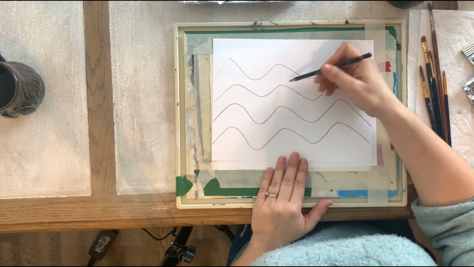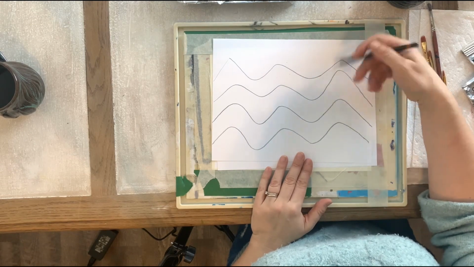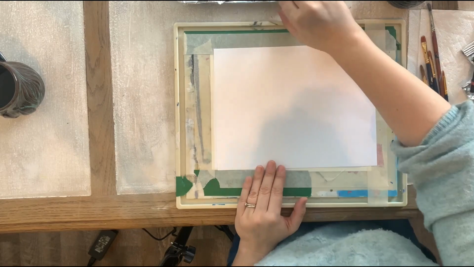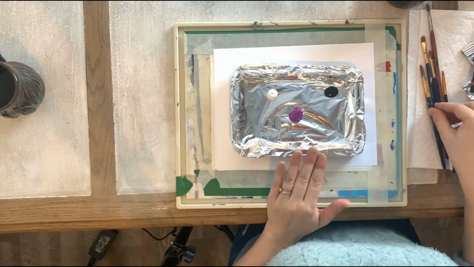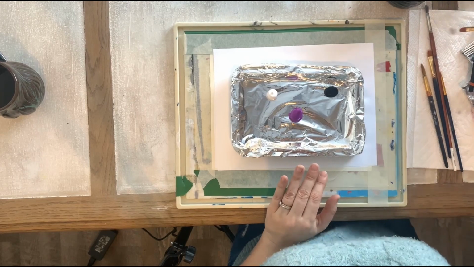So this is just an example of the drawing we're going to do. It's like different mountains, but I also want to look at the different colors we can create. So pick your favorite color. You don't have to use the same color as me.